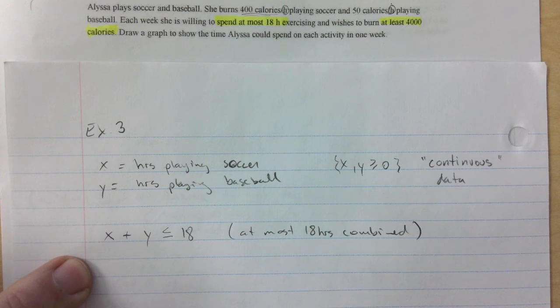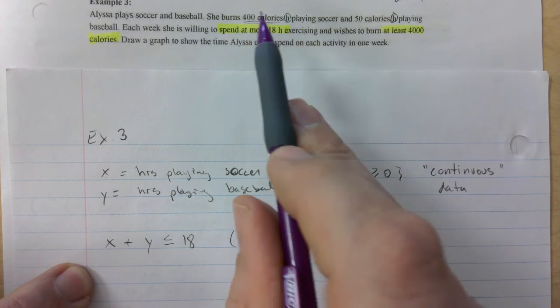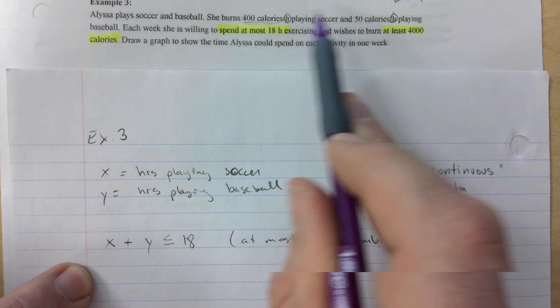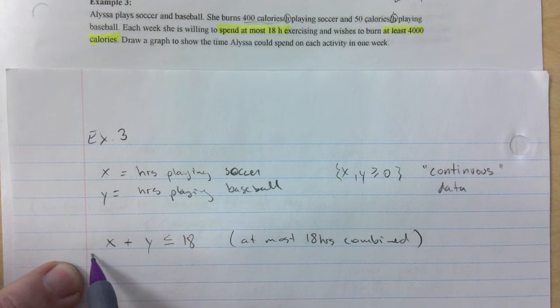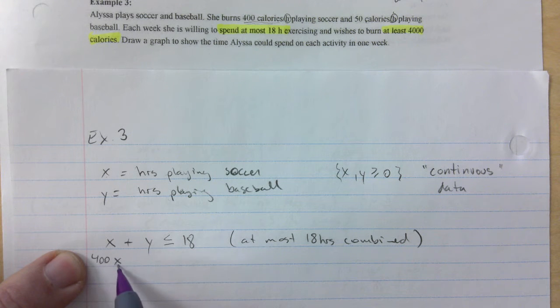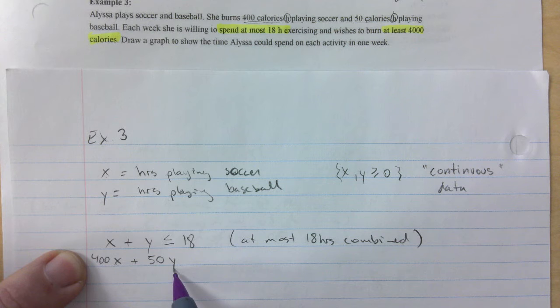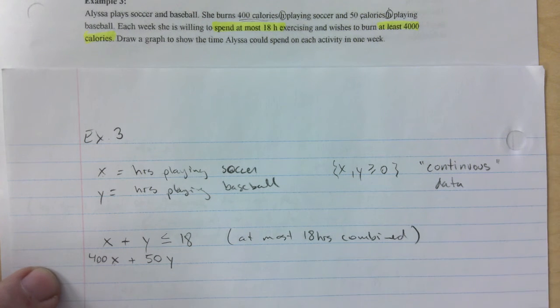So we're talking calories now, and notice that there are coefficients that talk about calories. So you would say 400 calories per hour playing soccer and 50 calories an hour playing baseball. That combination gives the calories burned.